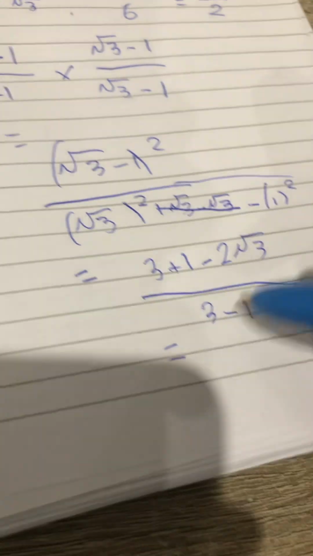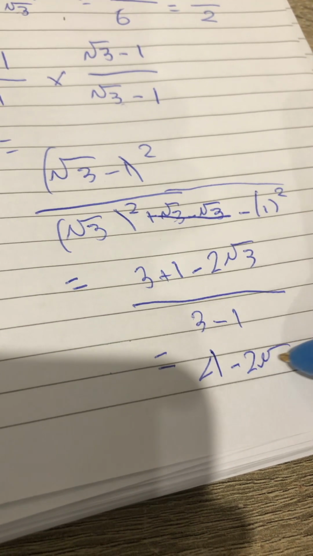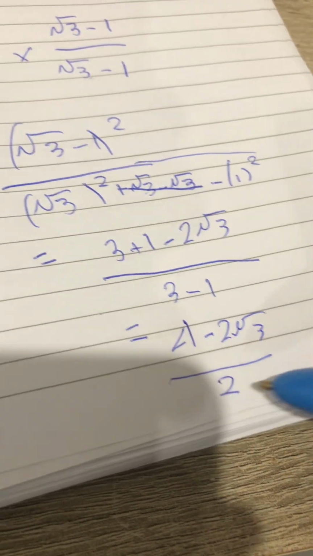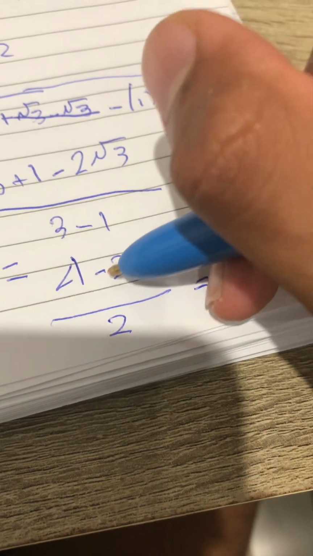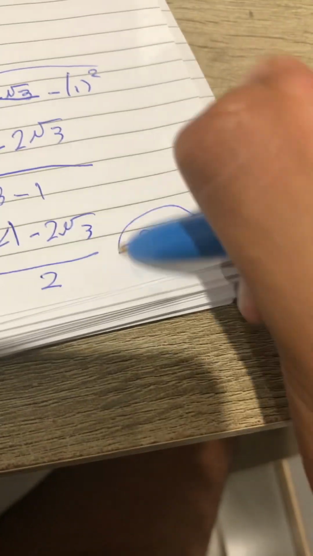Now we've got 3 plus 1 is 4, minus 2 root 3 over 2. 4 over 2 is just 2, and minus 2 root 3 over 2 is just minus root 3. This is going to be our answer, 2 minus root 3.